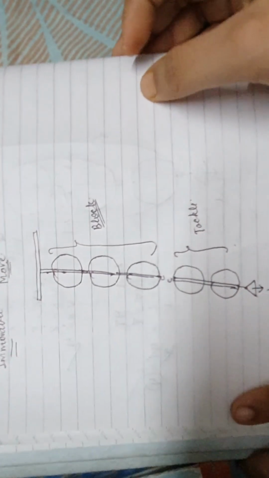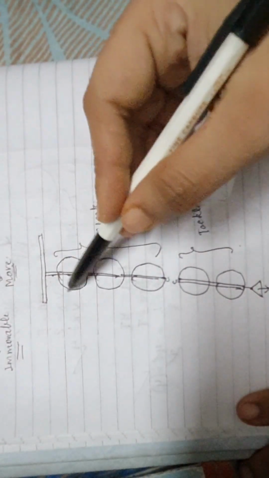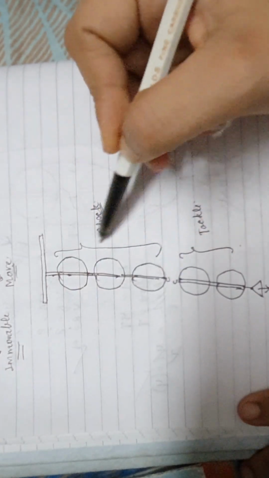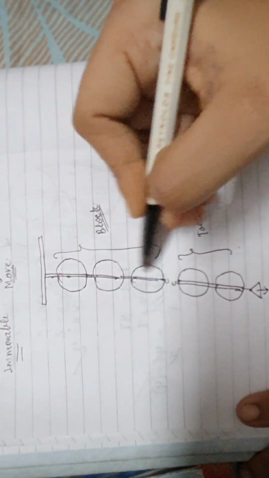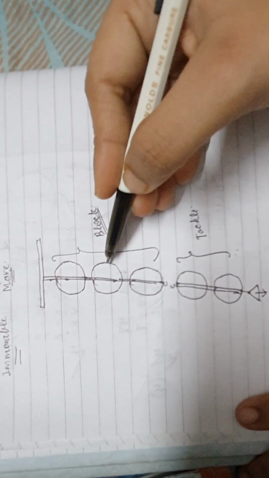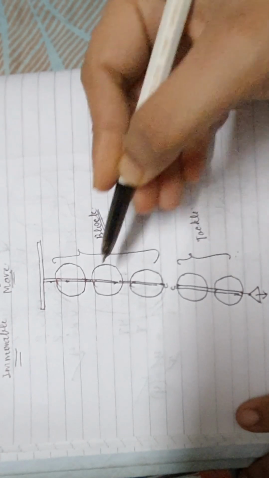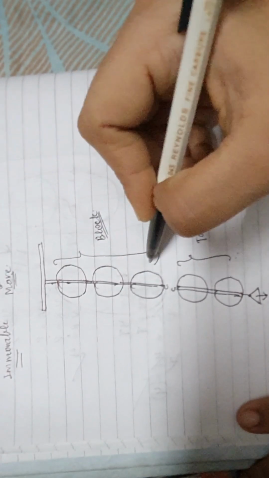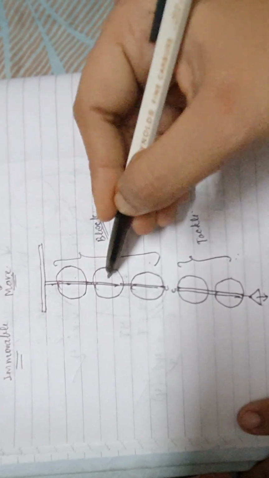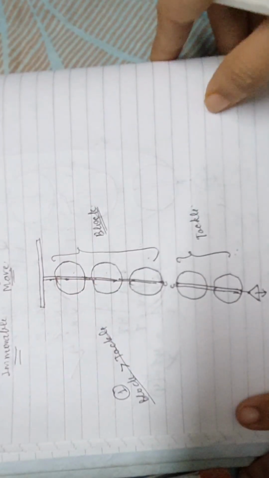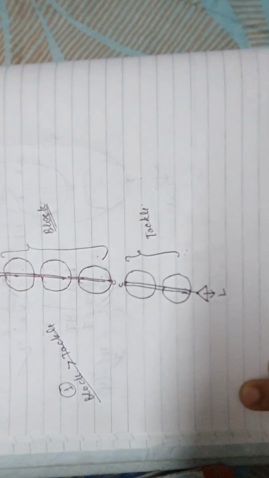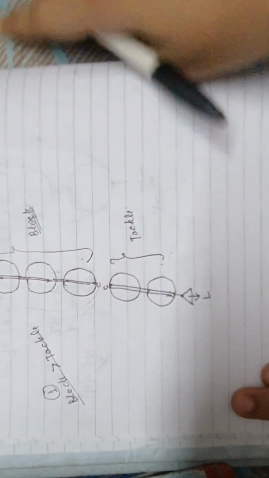One more important thing we have to remember is that the number of pulleys in the block will be either equal to the number of pulleys in the tackle, or one more. For this case, you can see how many pulleys there are. Here it is 3, here it is 2. So the number of pulleys in the block is one more than the number in the tackle. This you have to remember. Why? You will soon come to know why you have to keep this in mind. Okay, so this is the system.